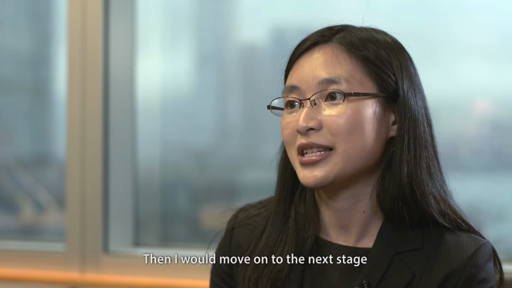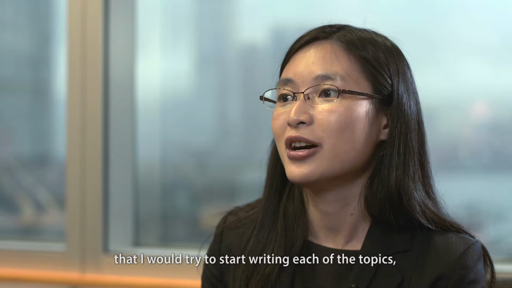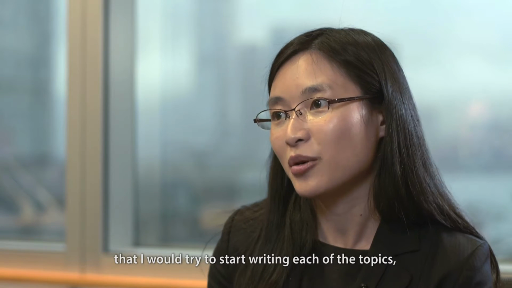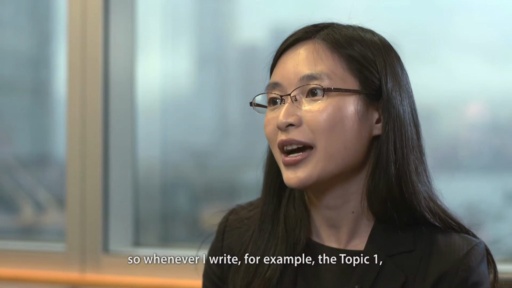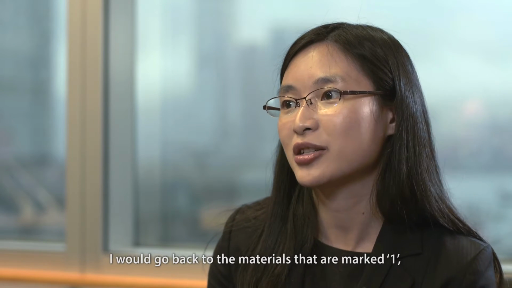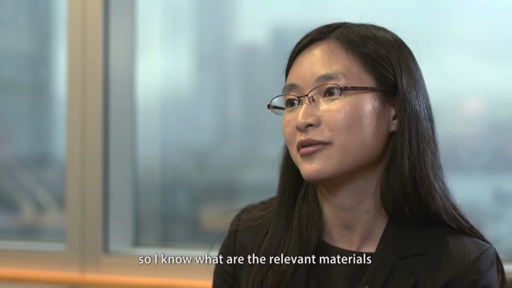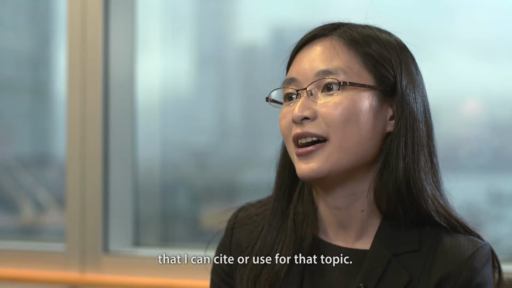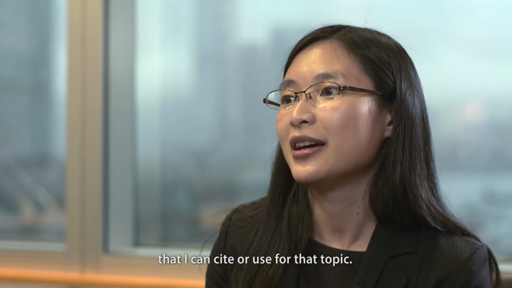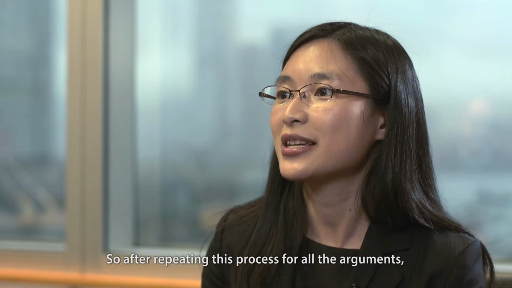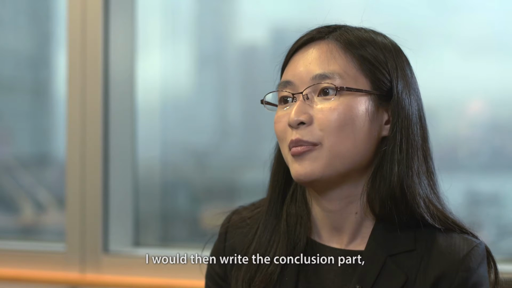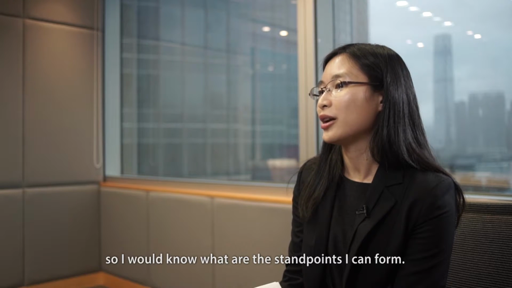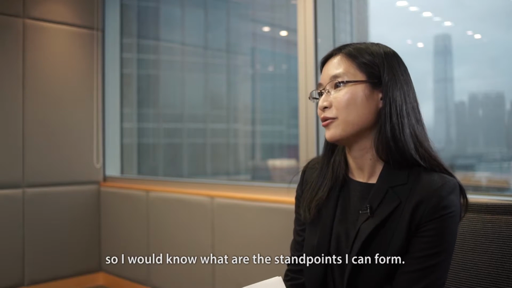Then I will move on to the next stage, where I start writing each of the topics. Whenever I write, for example, topic 1, I would go back to the materials that are marked 1, so I know what the relevant materials are that I can cite or use for that topic. After repeating this process for all the arguments, I would then write the conclusion part, so I would know what stance I can form.